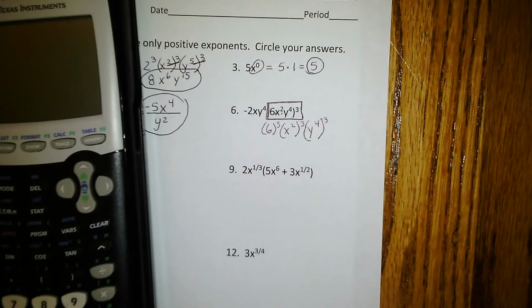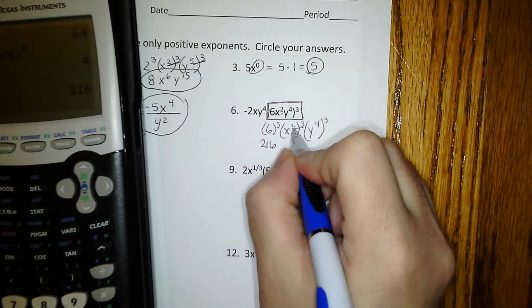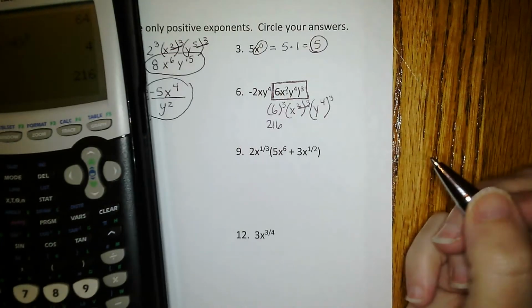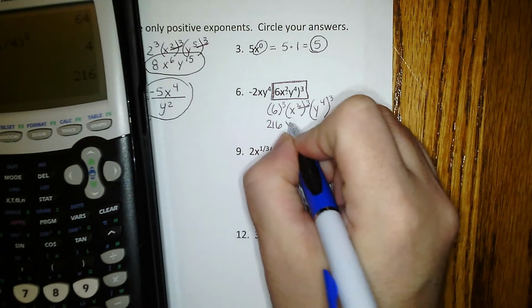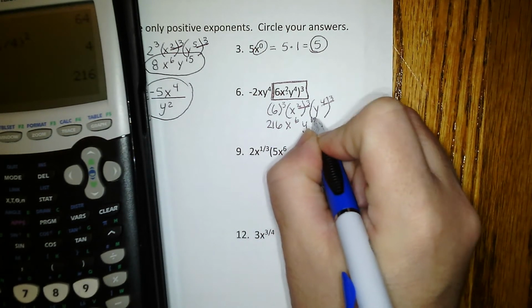Six to the 3rd is, I have no idea, 216. This is going to be power to a power you multiply, so that'd be x to the 6th. And power to a power, y to the 12th.